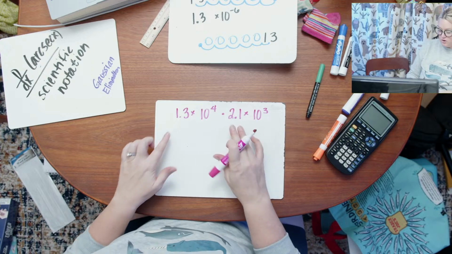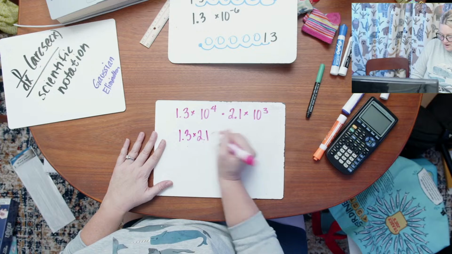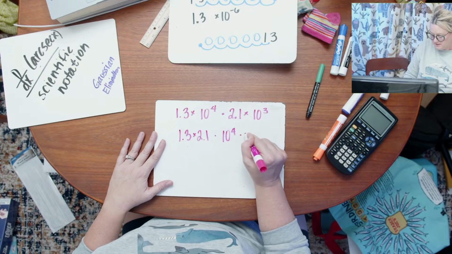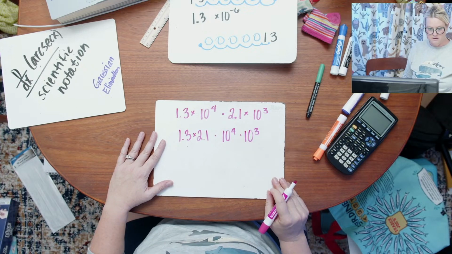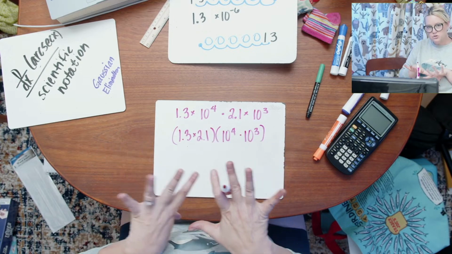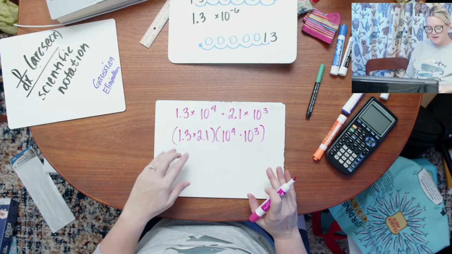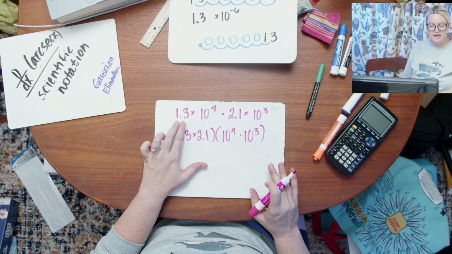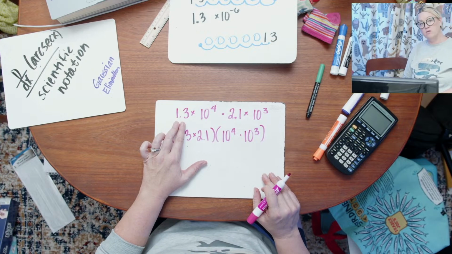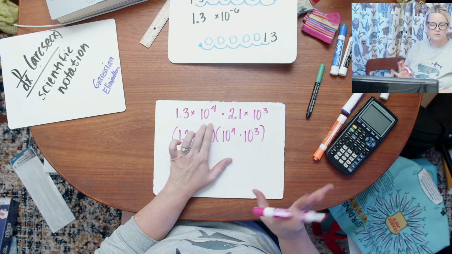I'm going to take 1.3 times 2.1, and then multiply 10 to the 4th times 10 to the 3rd. I'll put in some parentheses because these are two separate parts of the problem. I want it to end up in that format where I've got the leading number, which is greater than 1 and less than 10, and then the 10 with the exponent.